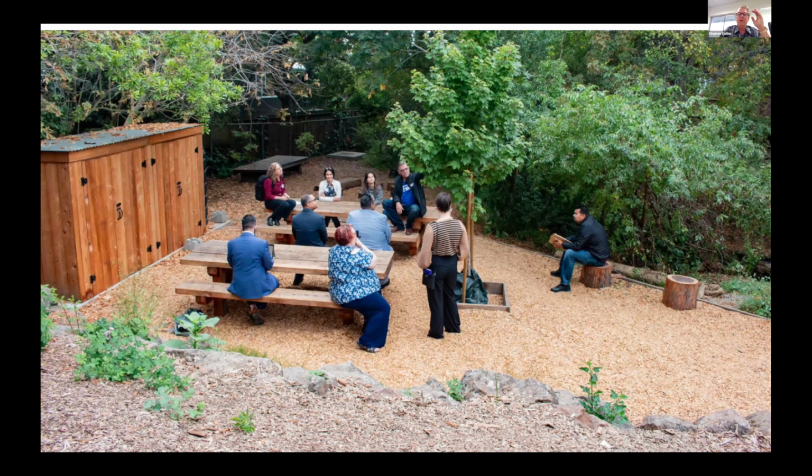So we created an ADA pathway and built these redwood picnic tables, planted some additional trees, gave the teacher storage. You see the storage unit, and gave them a more usable space.